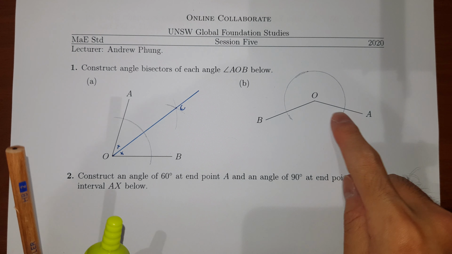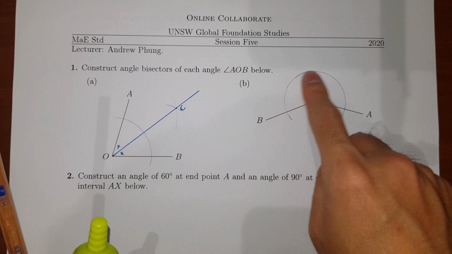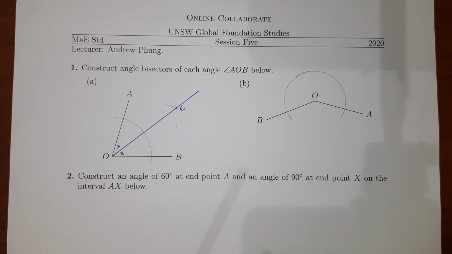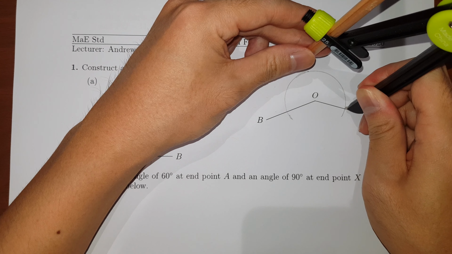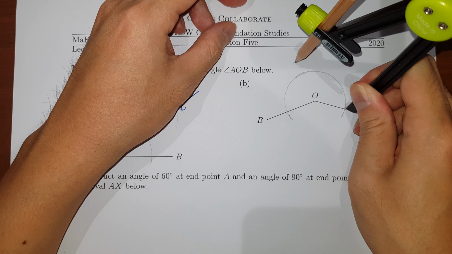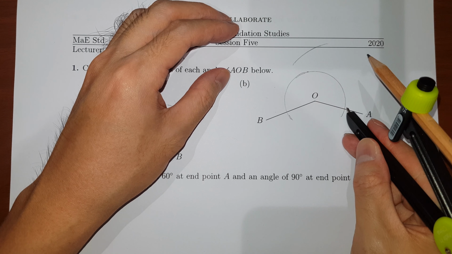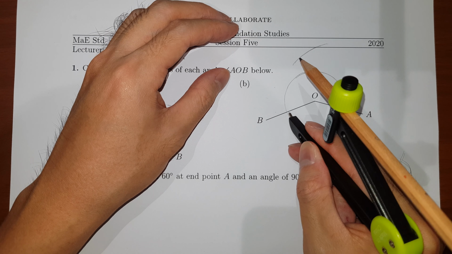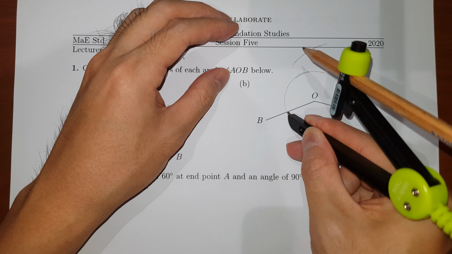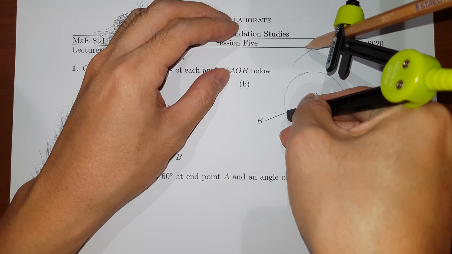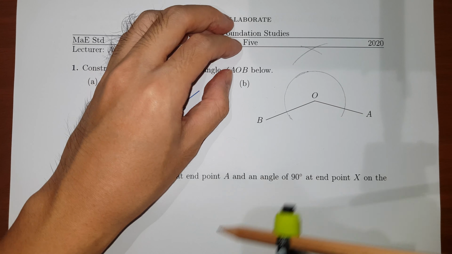Now these are my two intersection points. Could have done it the other way. As you can see, the entire circle makes no difference. So make it a little bit bigger. Okay. Might draw an arc up here. And from the other side, from these two intersection points, that's where the pin sits, and we draw our arcs from there. And that's my intersection point that I want to join with that corner O.